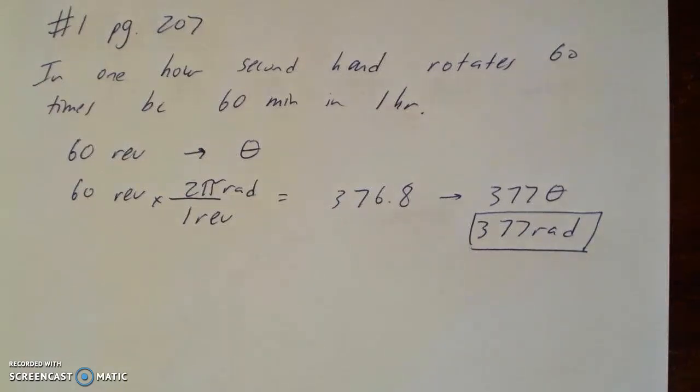Okay, so let's go through a few examples here to apply some of these concepts I was talking about. The first one I want to do is number 1 on page 207. What is the angular displacement of each of the following hands of a clock in 1 hour? State your answer to 3 significant figures.